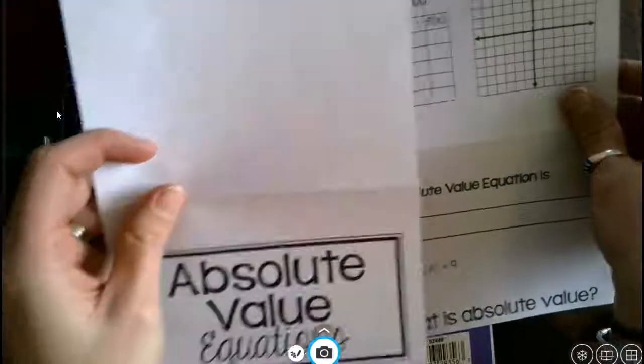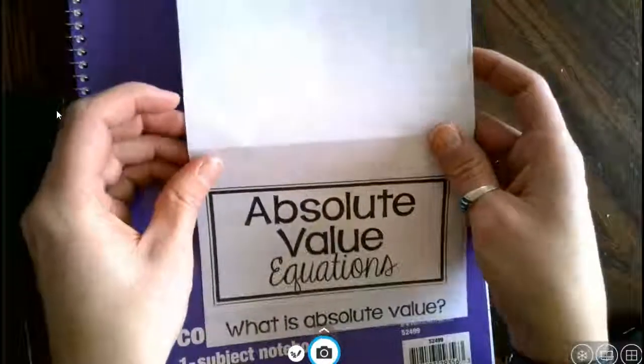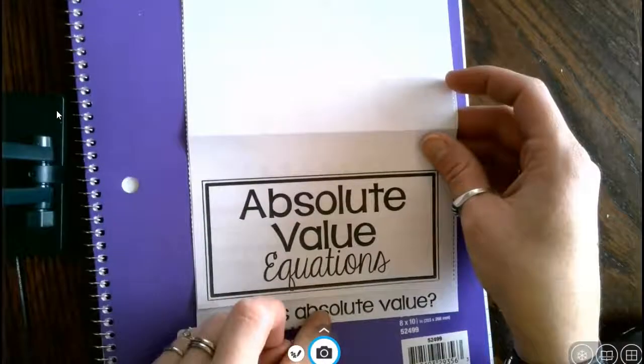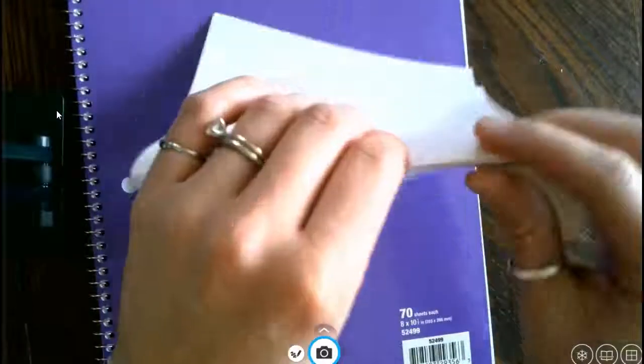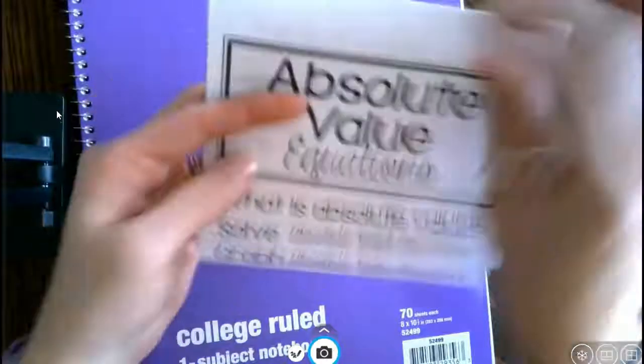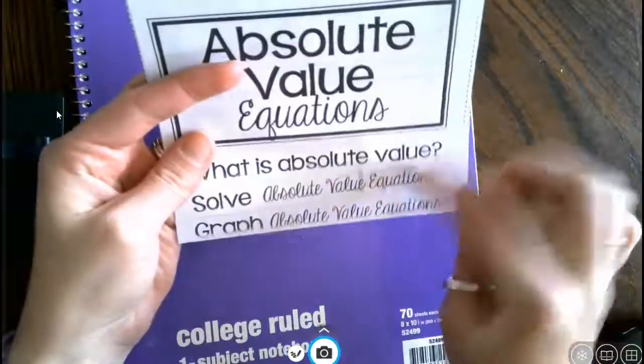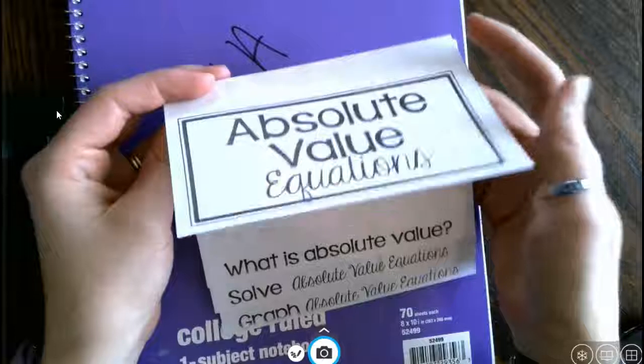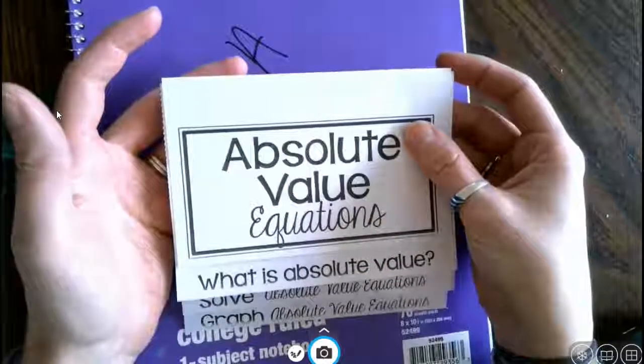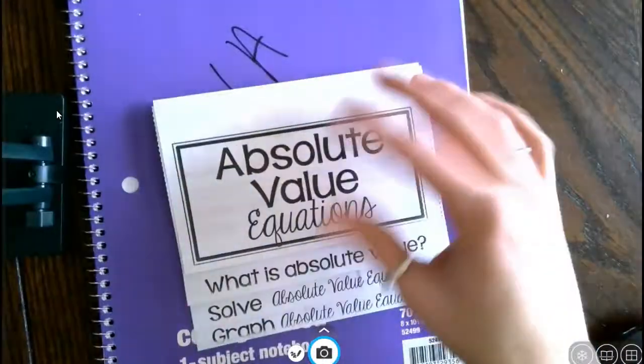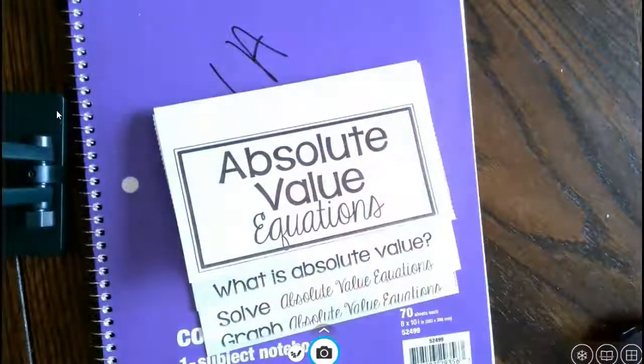Then to get it to look like this book that we're going to use, you take this absolute value part and put it so you can see the words "what is absolute value" here, and then fold this whole thing so that your "what is absolute value" goes right on top of "solve." So now we have this little booklet that's going to contain all of our information about absolute value. This is what we're really going to be using here.